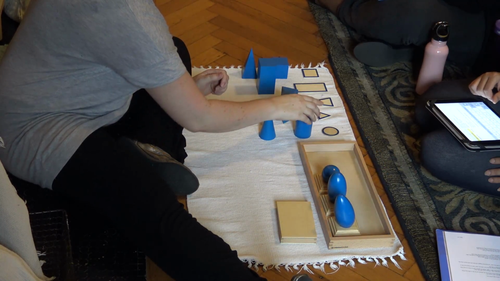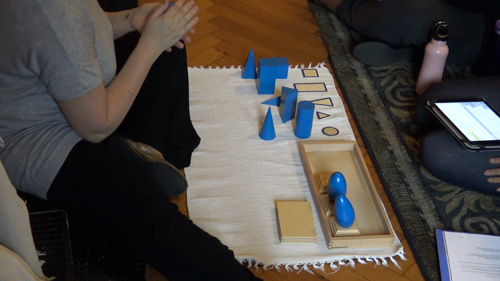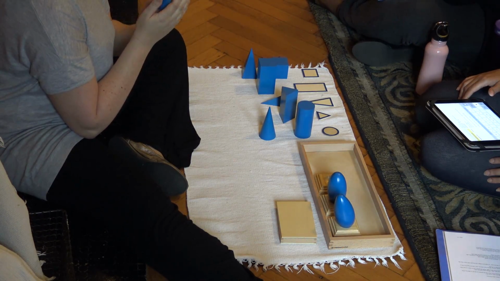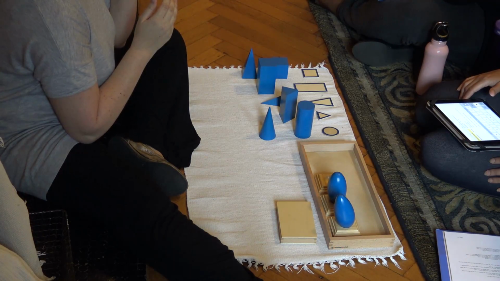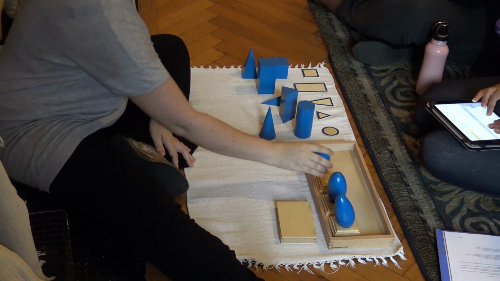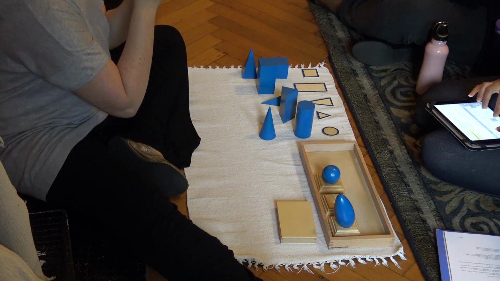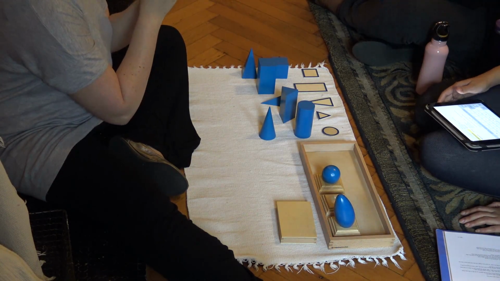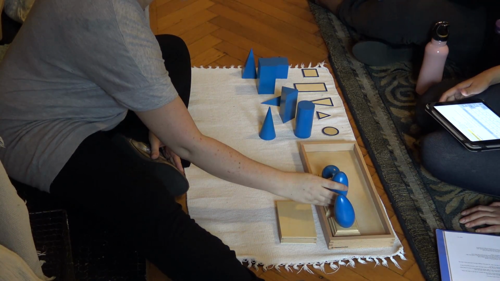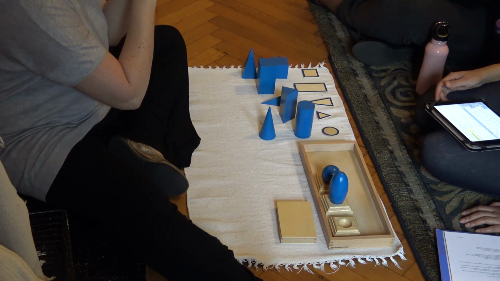After they've found the bases, we're going to get to the solids that are the sphere, the ellipsoid, and the ovoid, and you're going to feel it. You say, the sphere does not have a base. The ellipsoid does not have a base. What about the ovoid? No base.